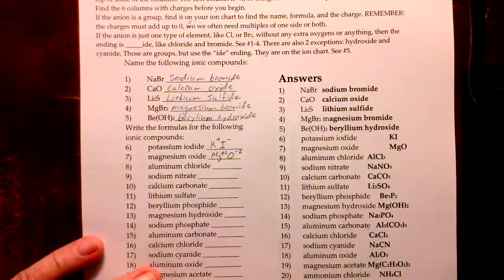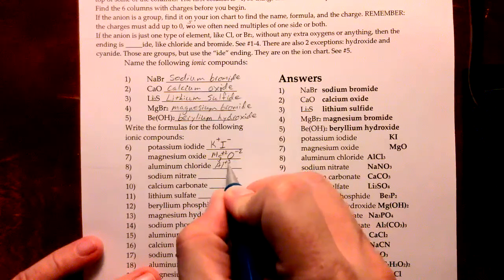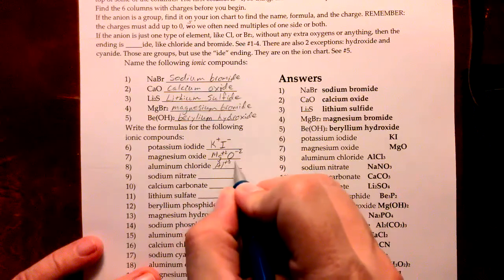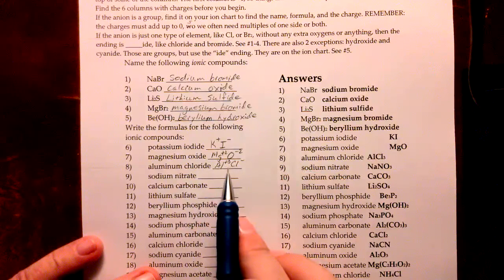And they don't always add up automatically, like on number 8. So go find aluminum. It's a +3. Look at your periodic table. And chloride is a -1, which means that this does not automatically add up to 0. We're going to have to fix it.